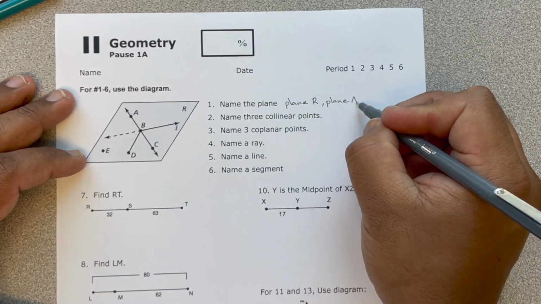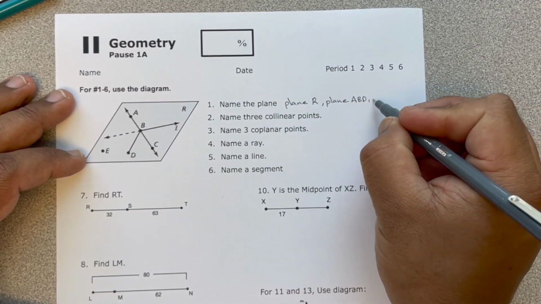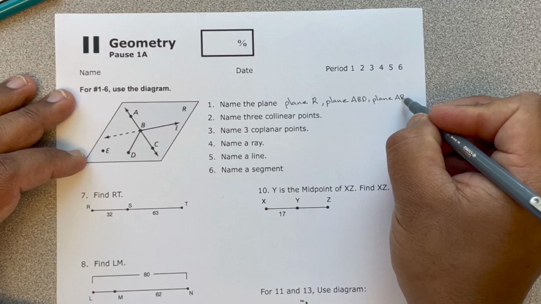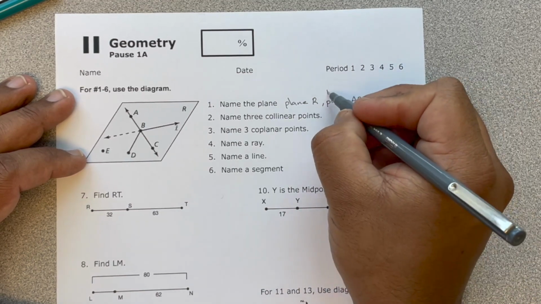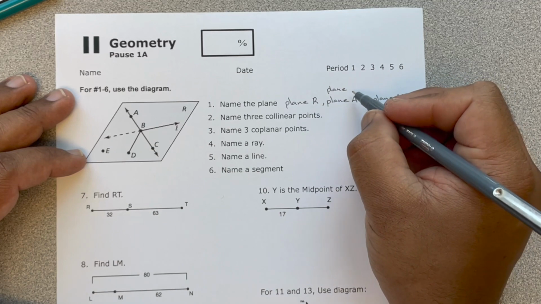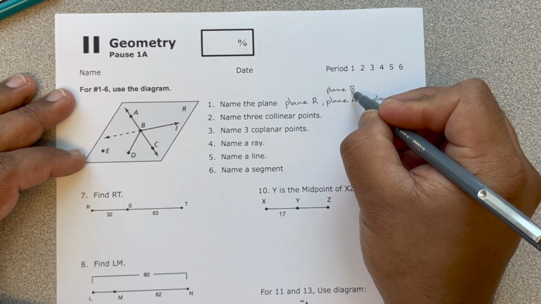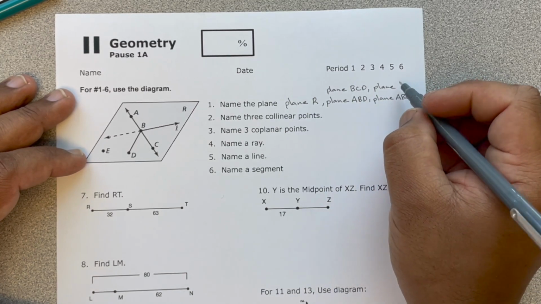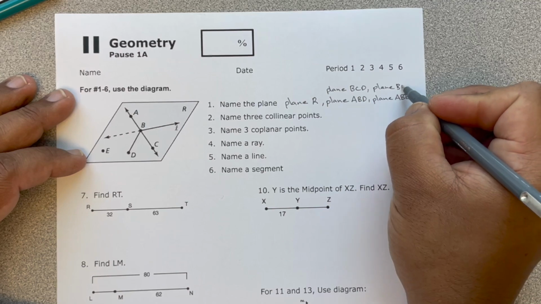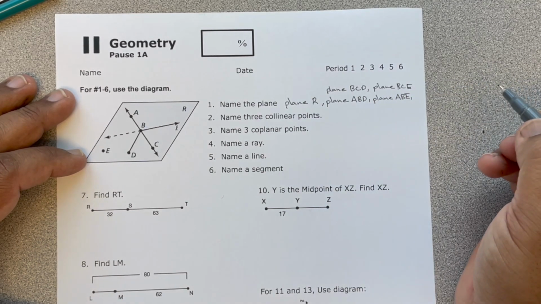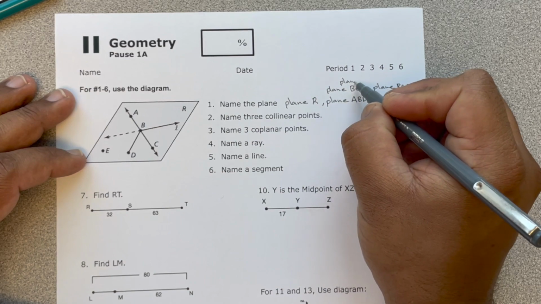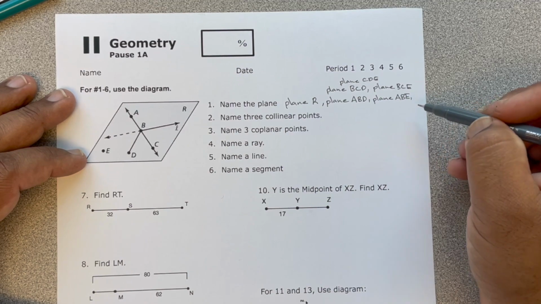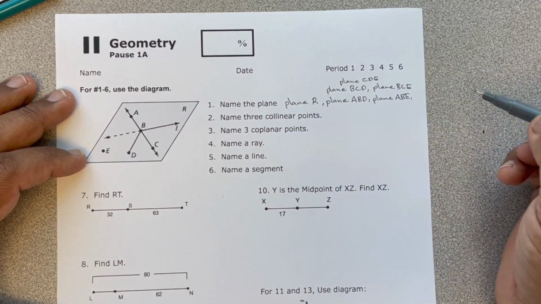ABD, plane ABE, plane BCD, plane BCE, and how about plane CDE? If you switch these letters around, then it's the same plane, ABE, but that's all of them.